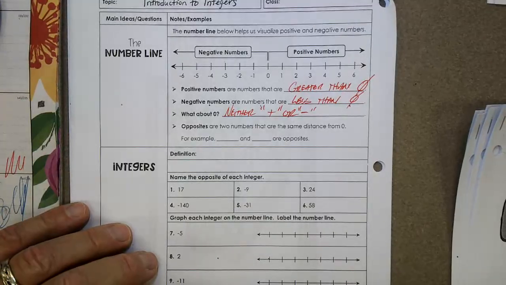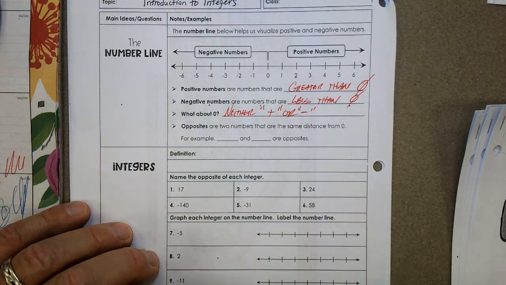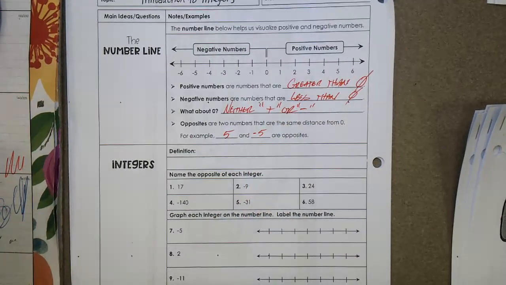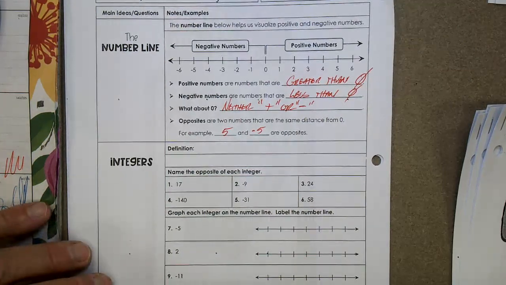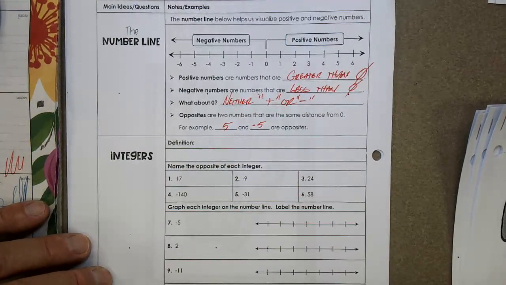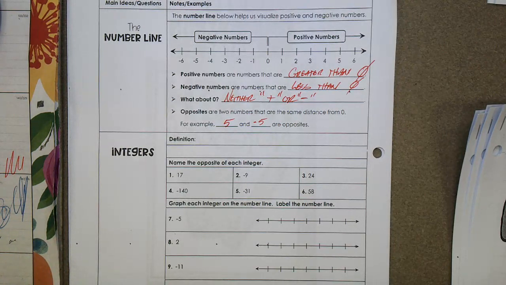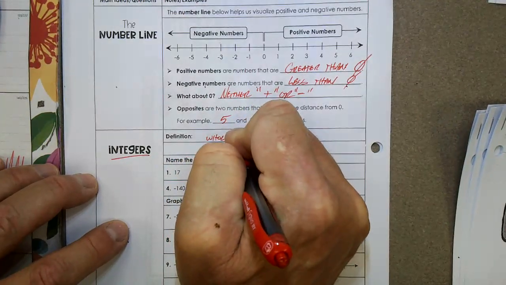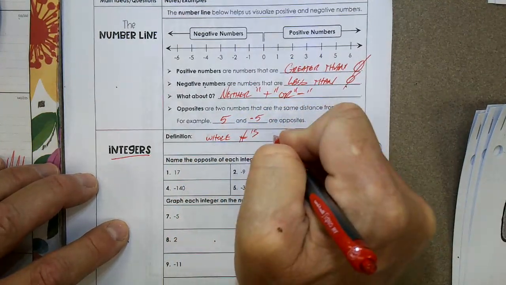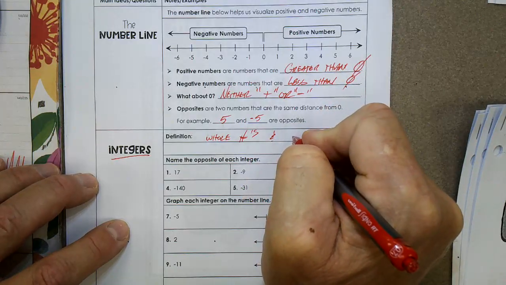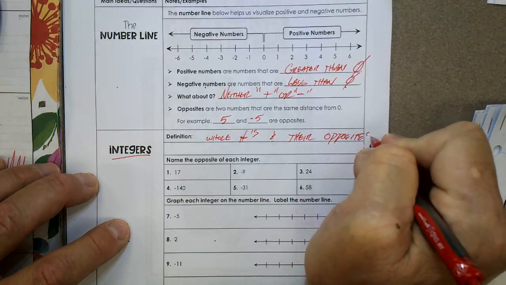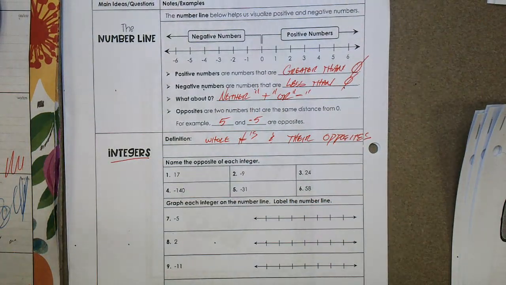All right. So opposites are two numbers that are the same distance from 0. For example, 5 and negative 5 are opposites. They have the same, what we would call absolute value, which is coming, or distance from 0, right? All right, so definition. Integers: whole numbers, 1, 2, 3, 4, and so on, whole numbers and their opposites. Okay, and I'll let you get caught up there. So we're defining these things, okay? We're buckling down and we're going to get to work.